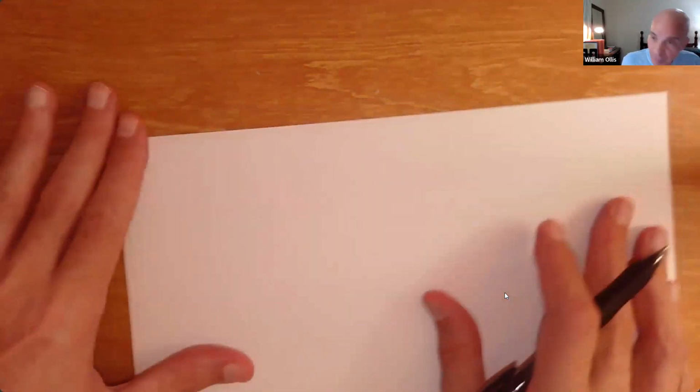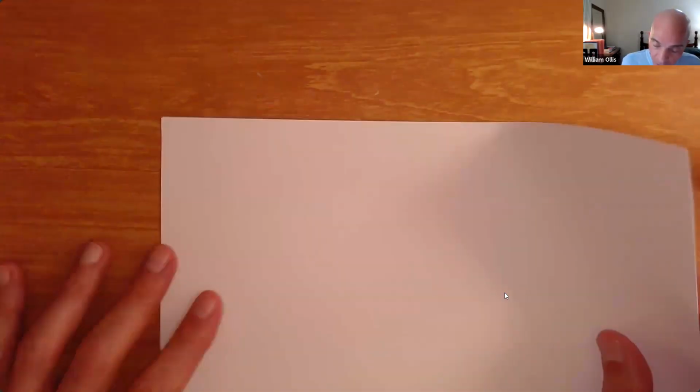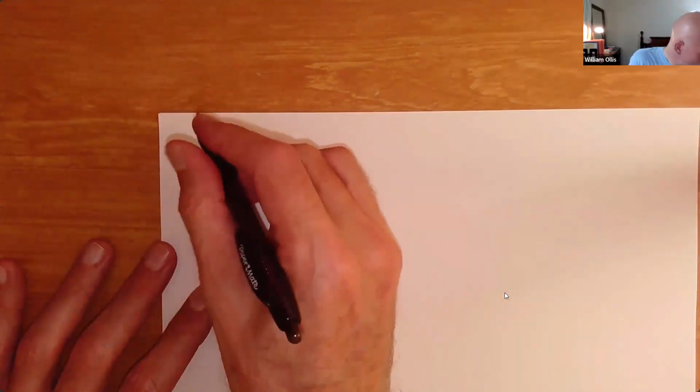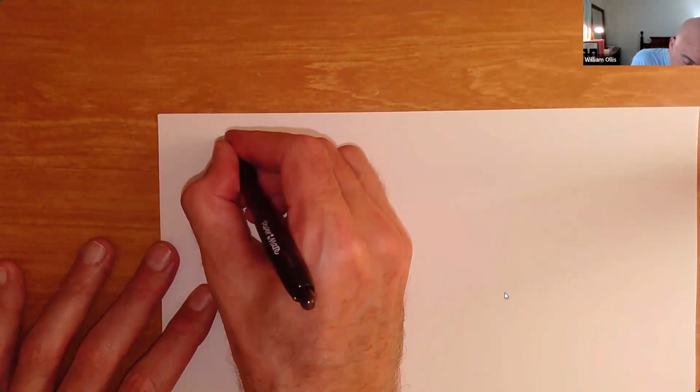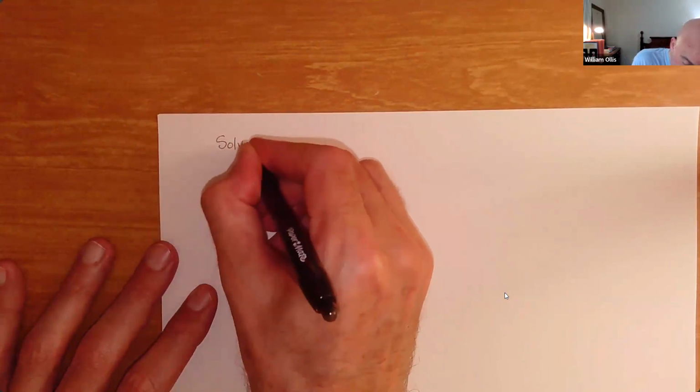Now, let's look at one more example. We want to do a word problem, but we'll have plenty of time for that. I want to just give a very simple example that doesn't require the LCD method, but just to remind you of some things. So again, we want to solve the equation.